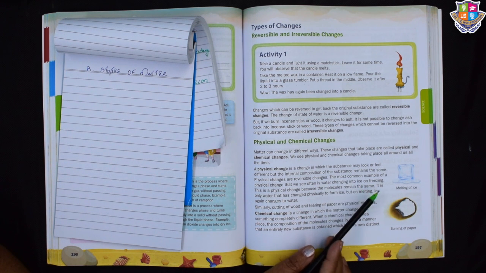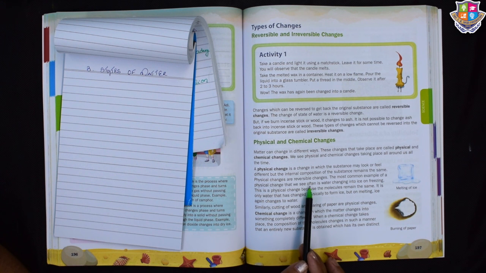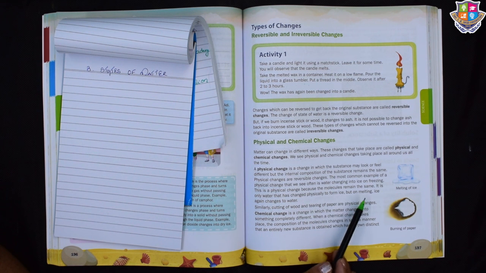The most common example of a physical change that we can see often is water changing into ice on freezing. This is a physical change because the molecules remain the same. It is only water that has changed physically to form ice, but on melting, ice again changes into water. Similarly, cutting of wood and tearing of paper are physical changes.